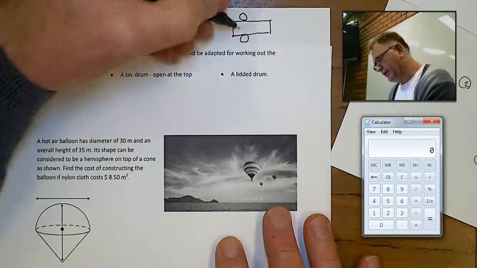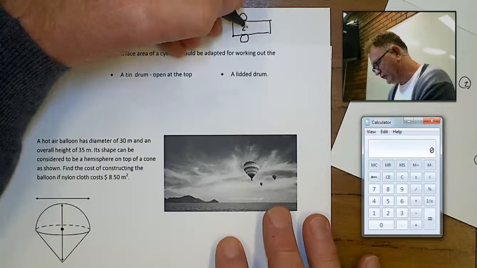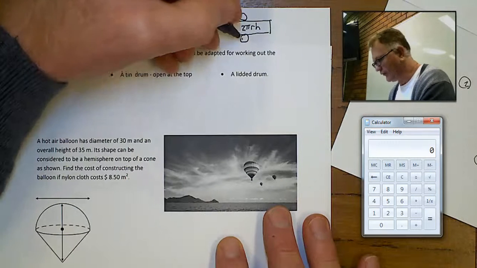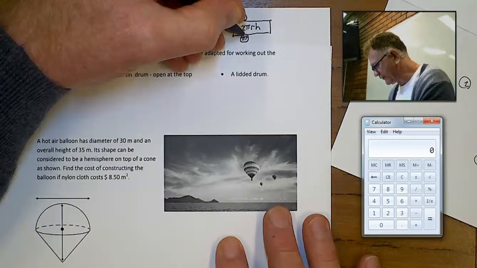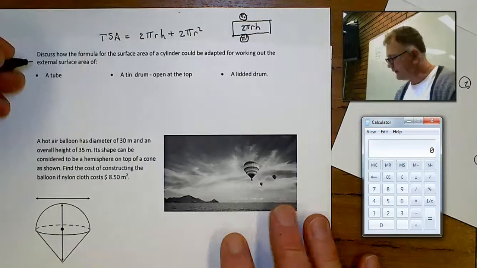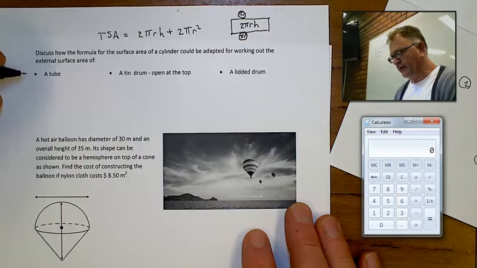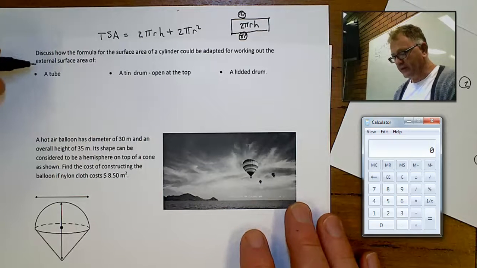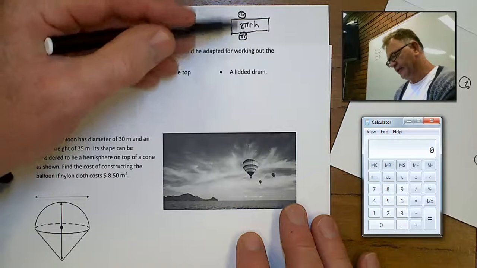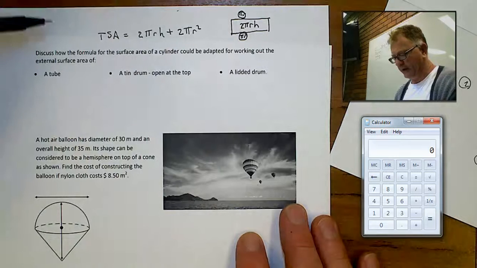Now this bit, the rectangular bit, has got an area of 2 pi r times h, and these are circles, so of course they're pi r squared, if you can read it. So that's how it comes about. Now you can, with that knowledge, adapt the formula. If you wanted just a tube, you don't want these circular end bits. So you don't want these two lots of pi r squared.